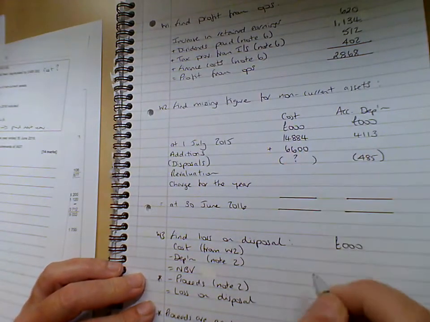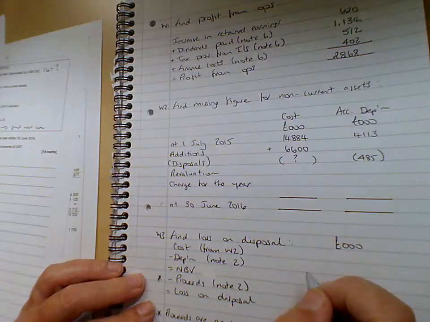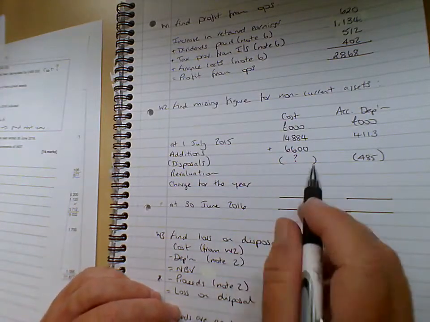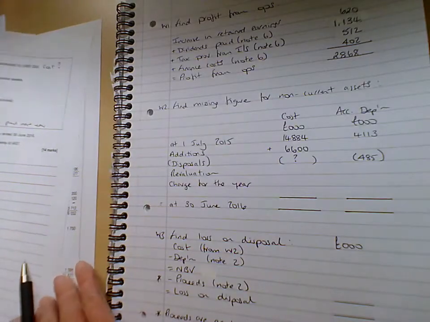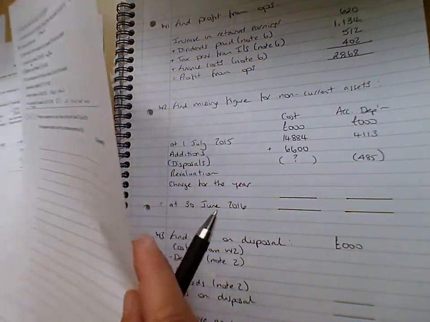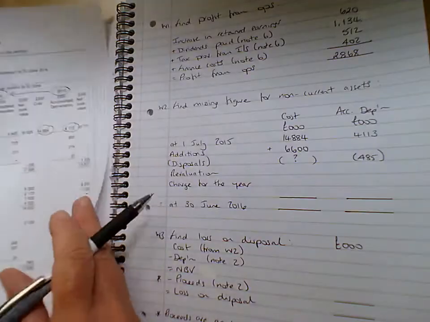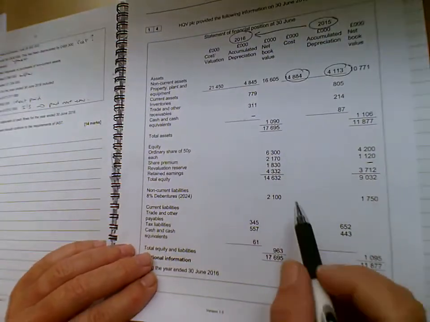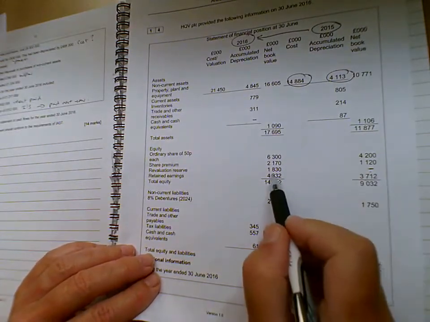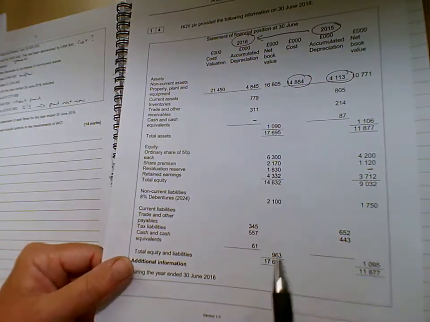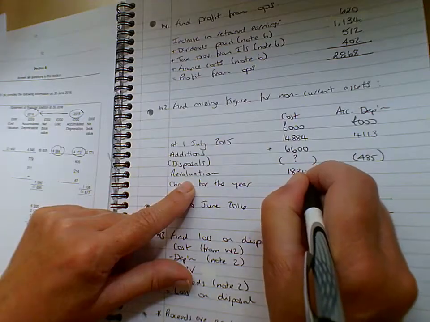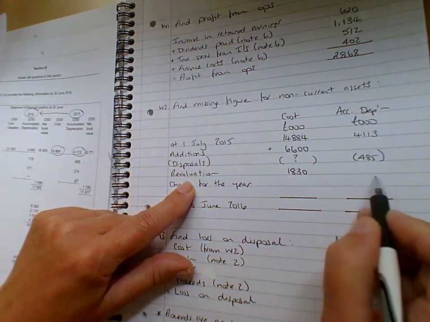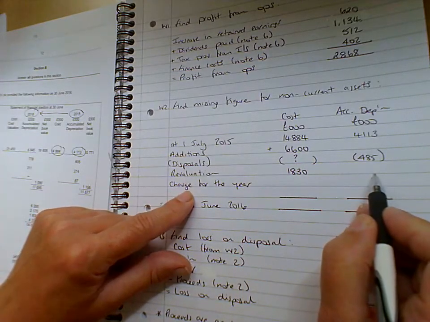Now, we don't know what this figure is at the moment. We don't know what those assets cost, but let's put everything else in, and then hopefully that will come out in the wash, as they say. So let's have a look at the revaluation. What was the situation with the revaluation? Well, we went from a revaluation reserve of 0 to one of 1,830,000. So that has increased the value of our assets by 1,830. Nothing to do with the depreciation column there.